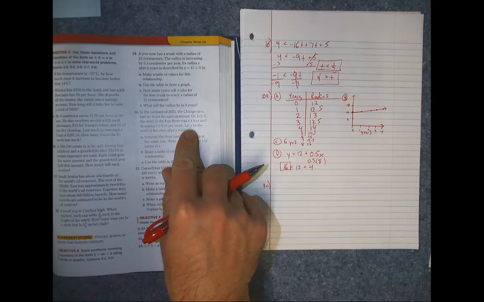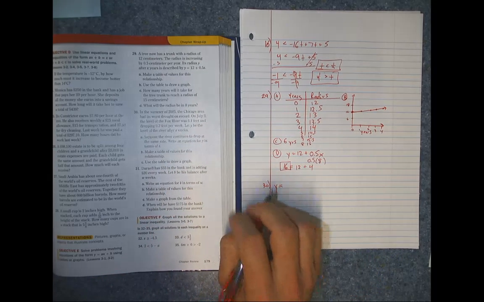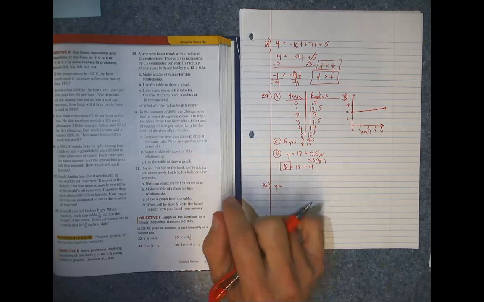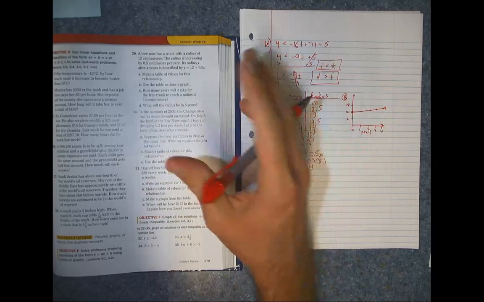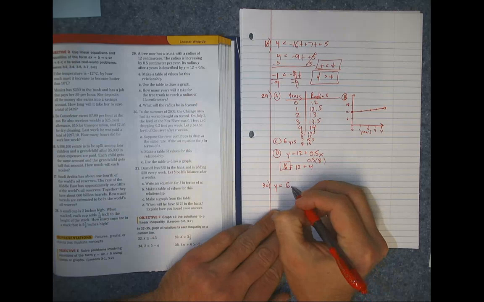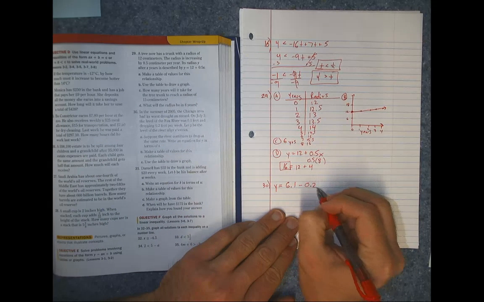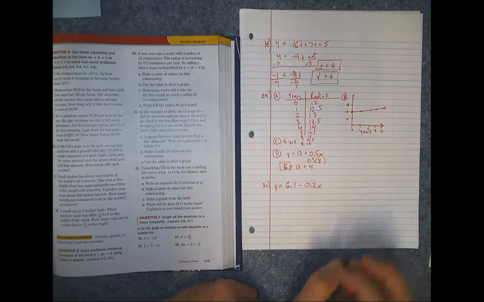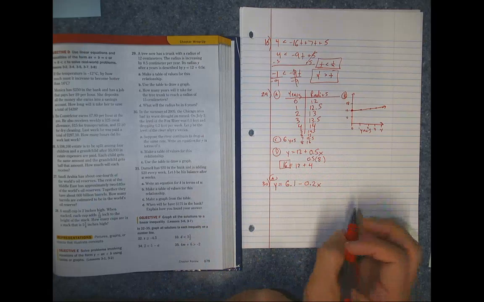So y is going to be the level of the river. So y equals, x is your weeks. So it goes down 0.2 for every week. So it's going to be 0.2 times x. It's starting at 6.1, and it's dropping, so minusing 0.2 for every week. So there's our equation. That's letter A.